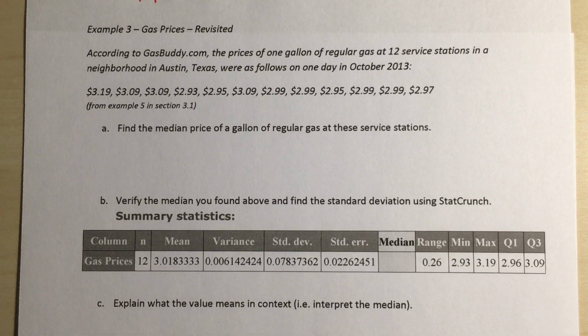So taking a look at this example, again, it's another example that we looked at back in section 2.1. According to GasBuddy.com, the prices of 1 gallon of regular gas at 12 service stations in a neighborhood in Austin, Texas were as follows on one day in October of 2013. All right, so we're asked to find the median price. So median price means we are going to start by listing these in order.